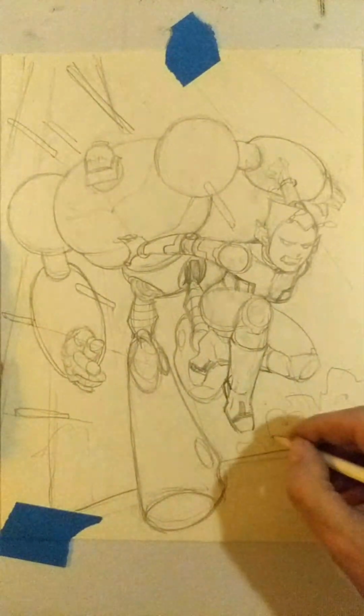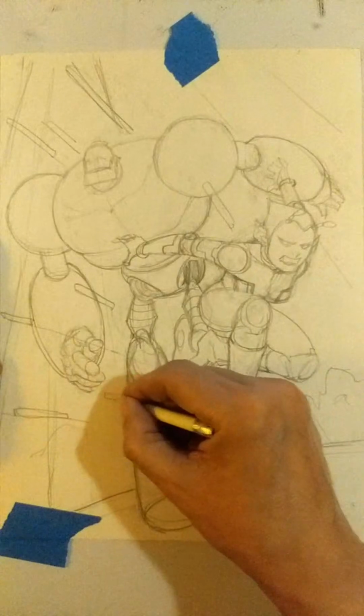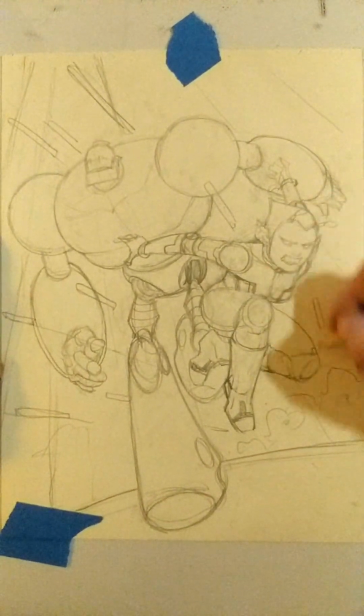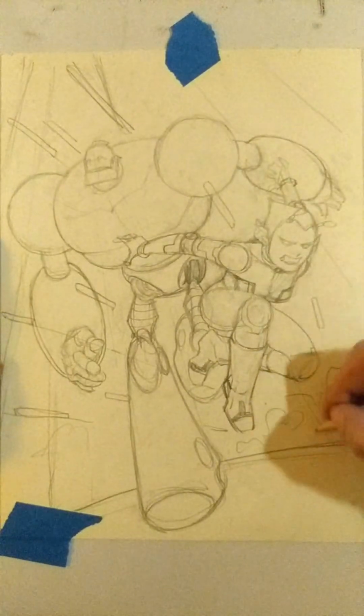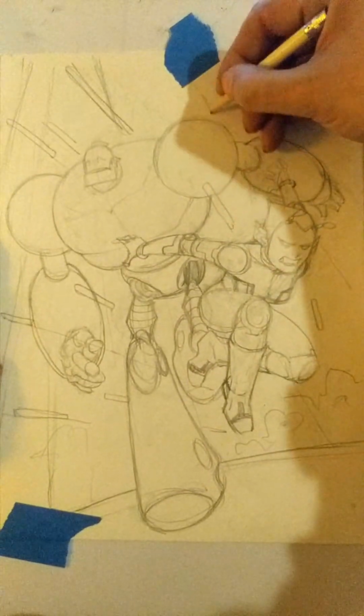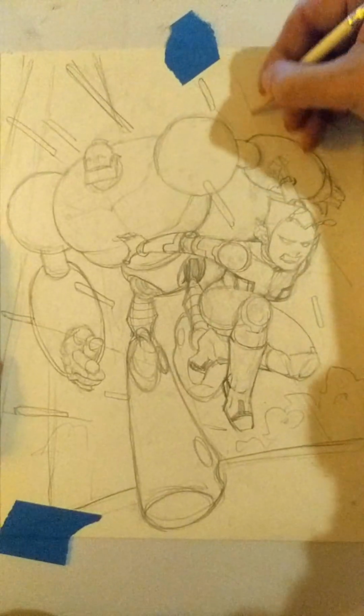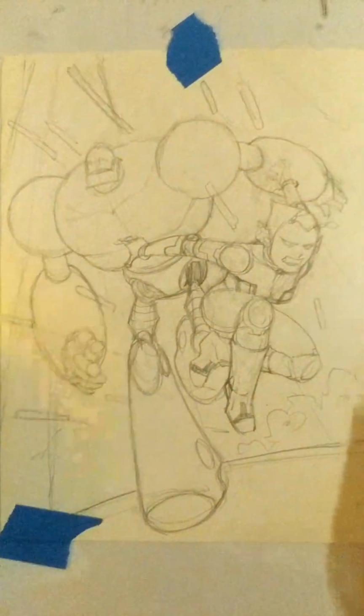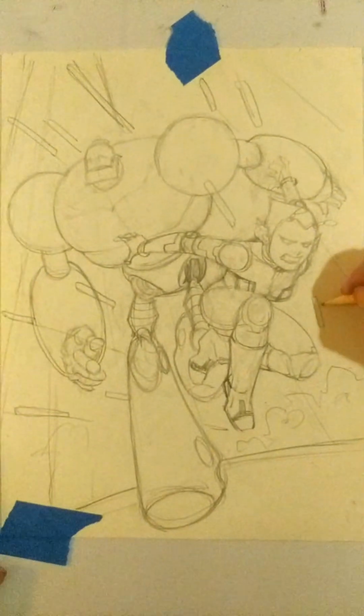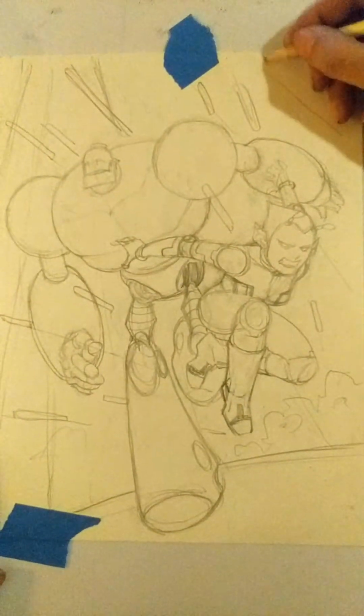more dynamic, you can see what I'm saying. These are all placeholders. I might change the way these pellets look, these plasma pellets we got here. Okay, so yeah, they come out like that.